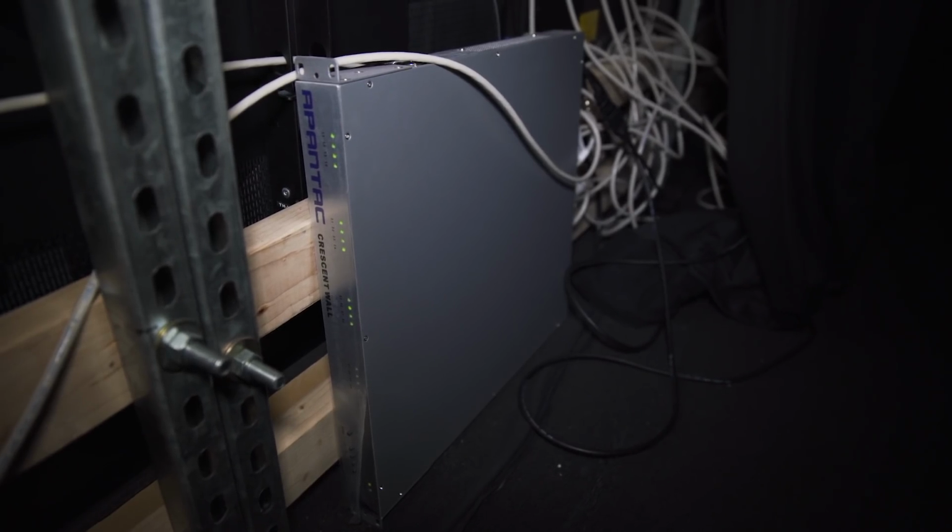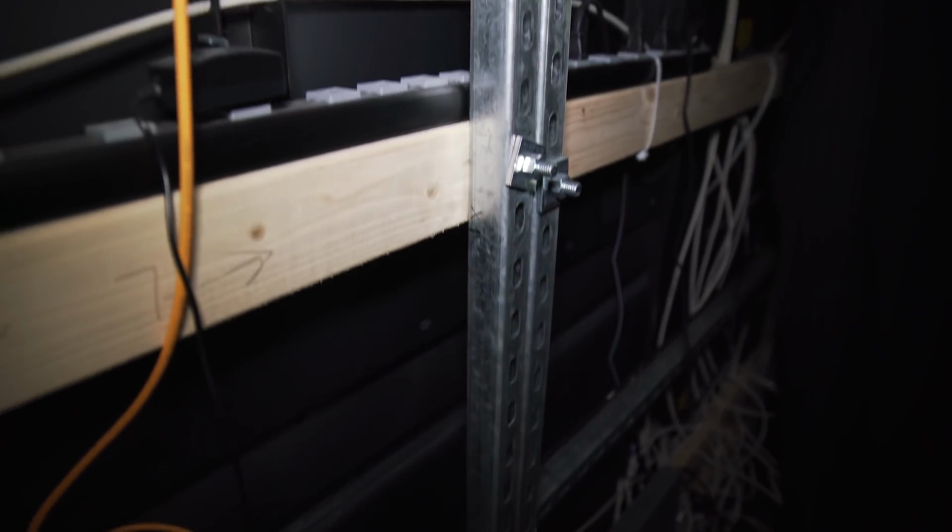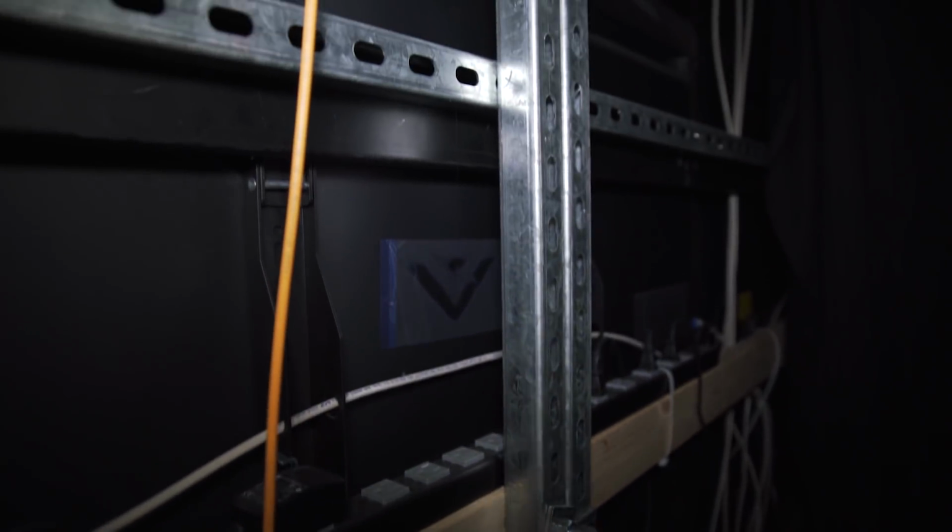SDI cable down, and we just go to an SDI to HDMI converter, and then we go HDMI into an Apantac video wall unit. From there, it goes to a Cat5 to HDMI converter, and then we go HDMI into the TVs. Now, I want to talk briefly about video walls because I know a lot of people see them and go, wow, that's so cool.